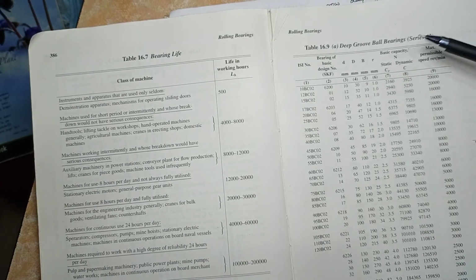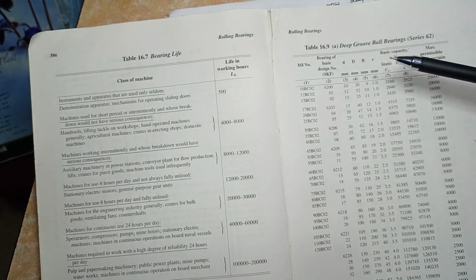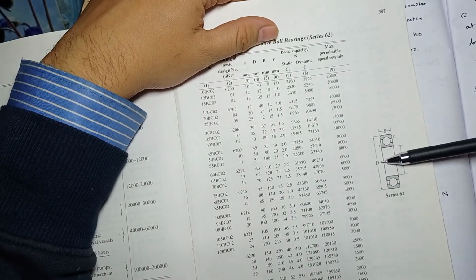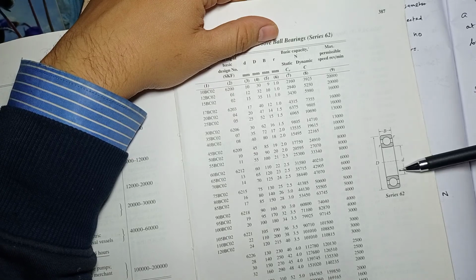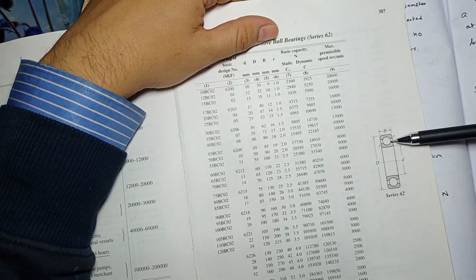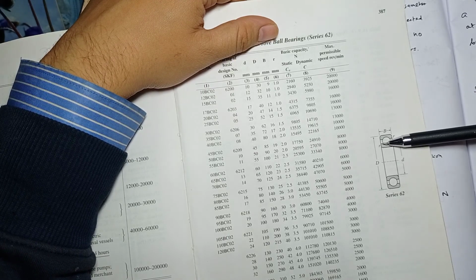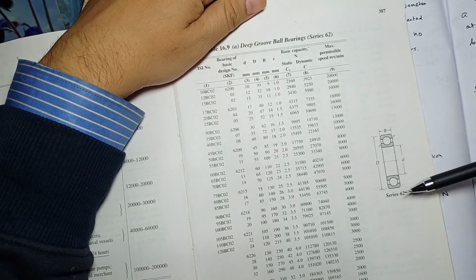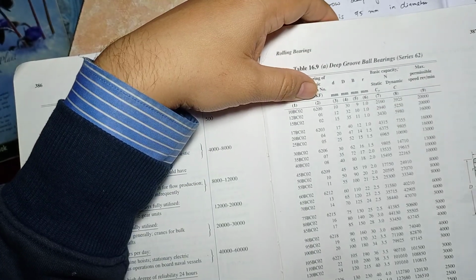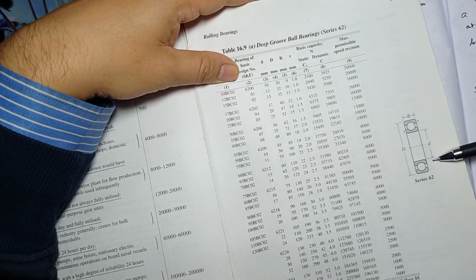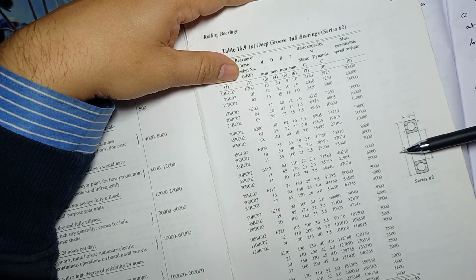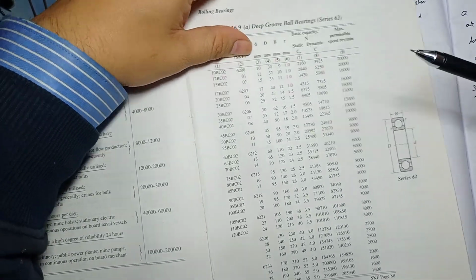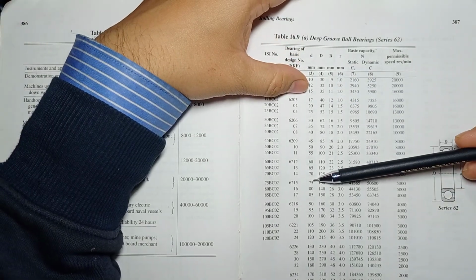These are the dimensions: small d, capital D, B, R, as shown here. Capital D is the dimension here, small d is the shaft diameter here. These are the small fillet diameters. B is the width of the bearing. Now we'll look into this small d diameter because that is where we will have to fit the shaft. The shaft will come exactly here. So the diameter is 75, so 75 is this one.